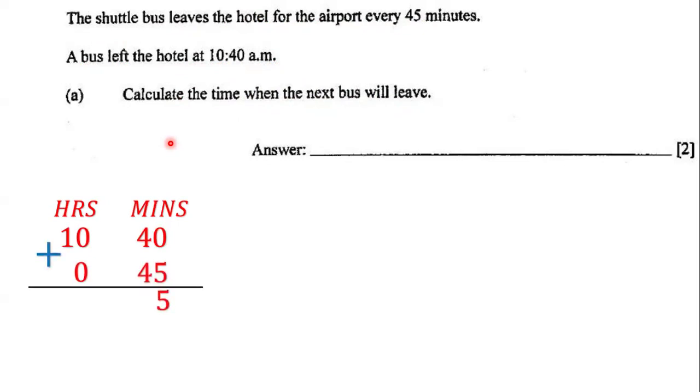Now, for this one, all we have to do is take 10:40 and add 45 minutes to it. And we have to add 45 minutes because it says right there, the shuttle bus leaves the hotel for the airport every 45 minutes. So we have 10 hours and 40 minutes, right? That's for the 10:40 a.m. And we have 45 minutes. So we have to add.